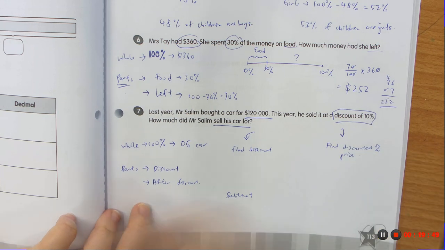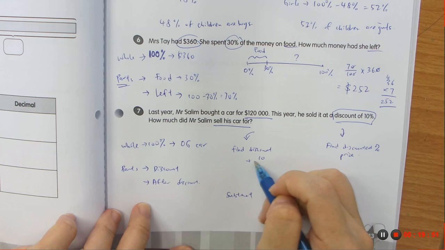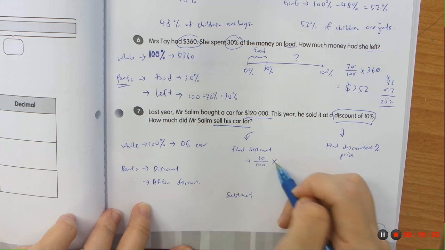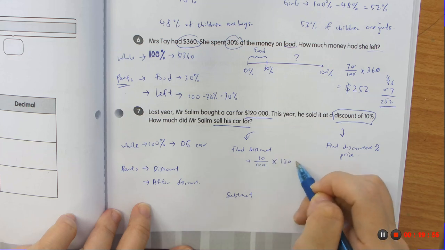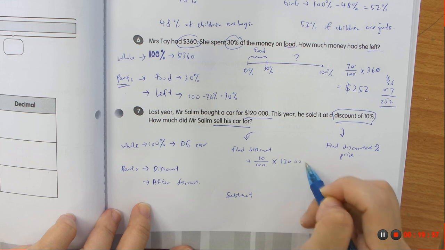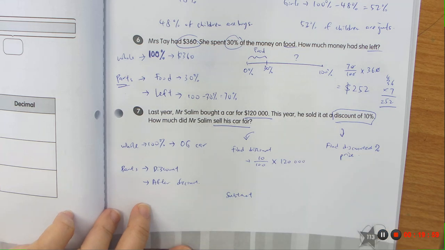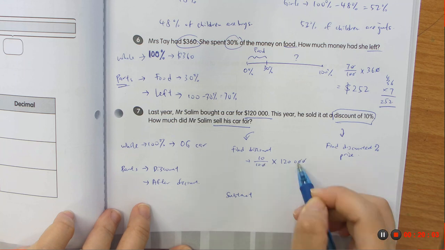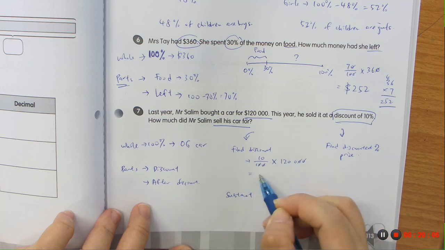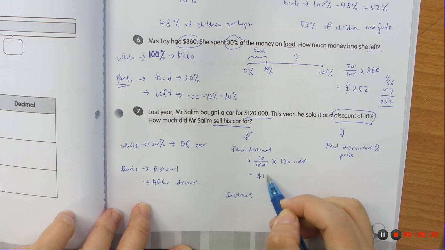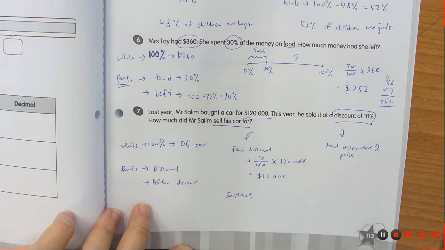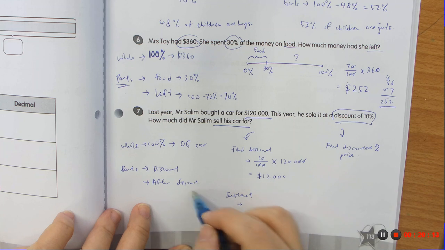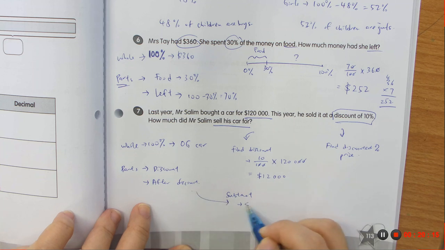So find the discount will be 10% times 120,000. That will be 12,000. Then I subtract. After the discount, it will be 120,000 minus 12,000.